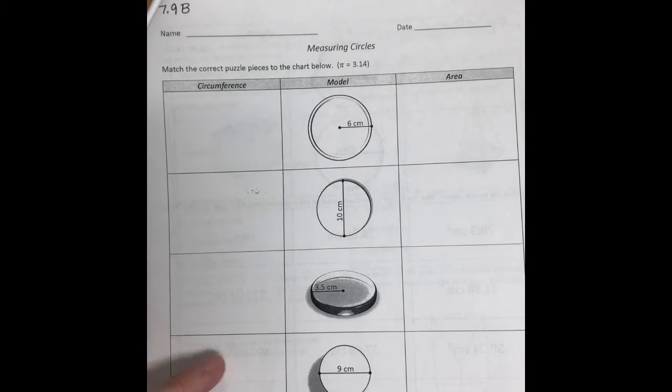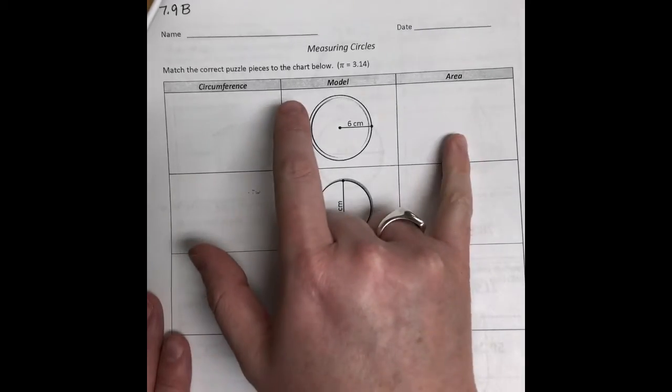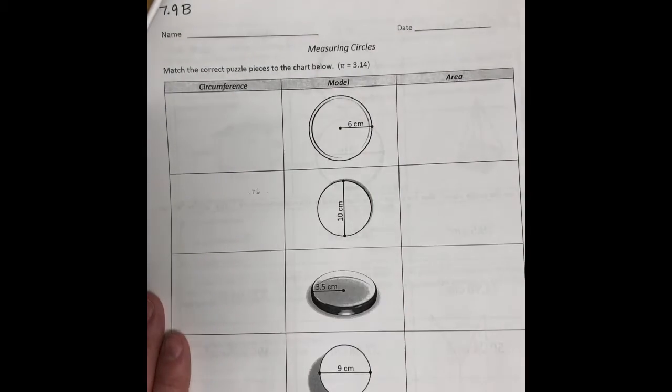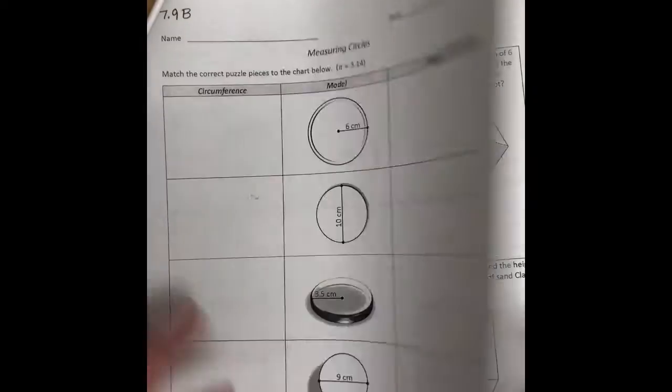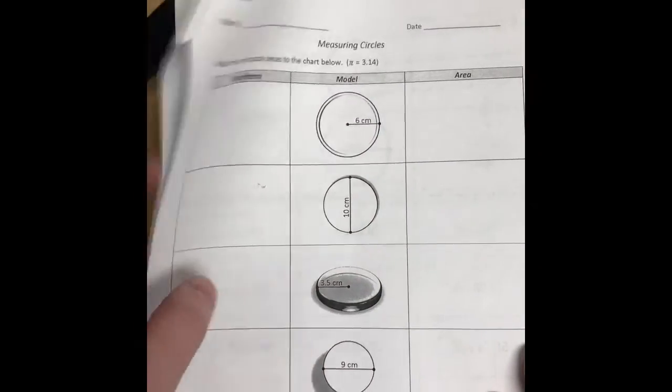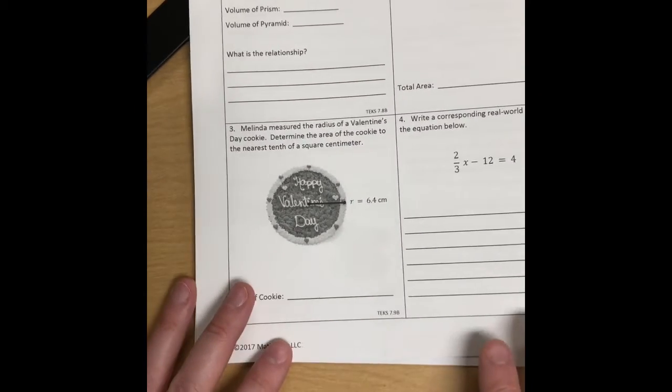Today is 7.9b, over circumference and area of all these circles. You are going to fill in all of these. Don't forget there is a back, but there are answer choices. So if you get a number that's not on here, you're wrong. You need to go back and try to figure out what you did wrong. So that's an easy way to help yourself.